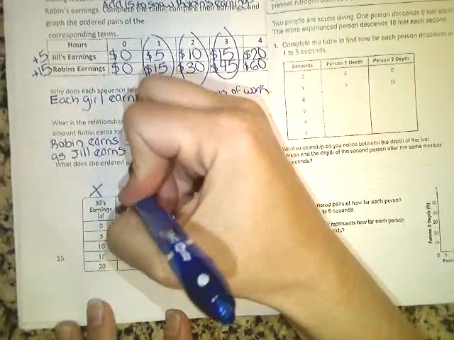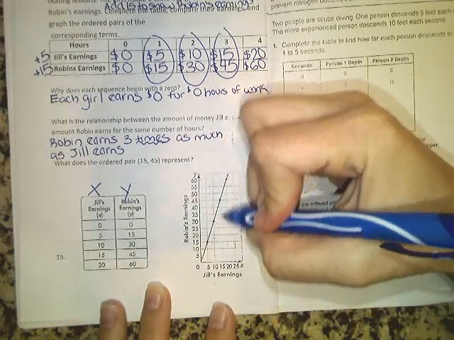What does the ordered pair (15, 45) mean? Okay, let's identify that. We know that x is Jill's earnings. Robin's earnings are y. Let's find that. (15, 45). What does that point stand for? What does that point stand for? Take a moment and write it down.